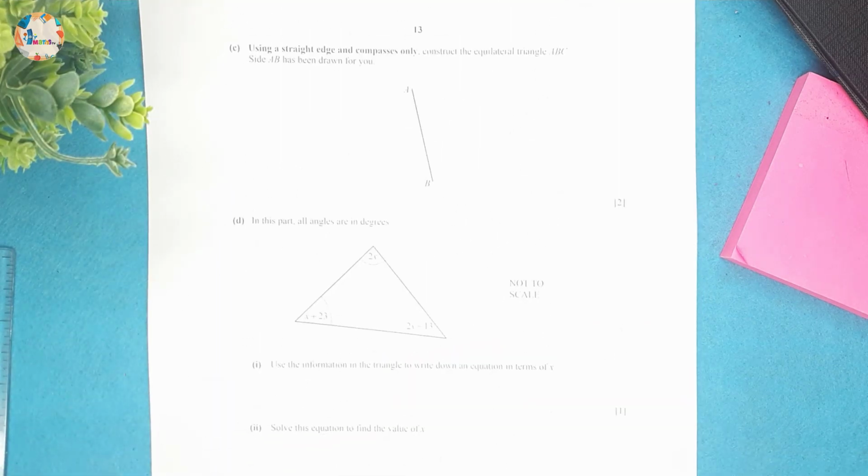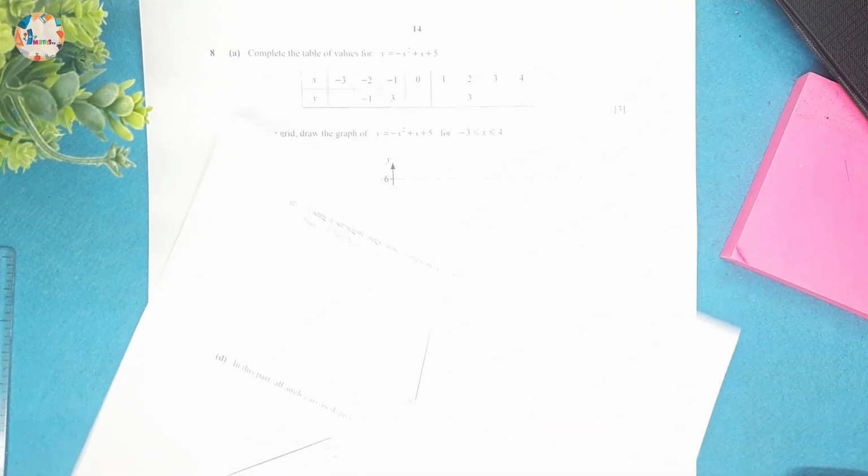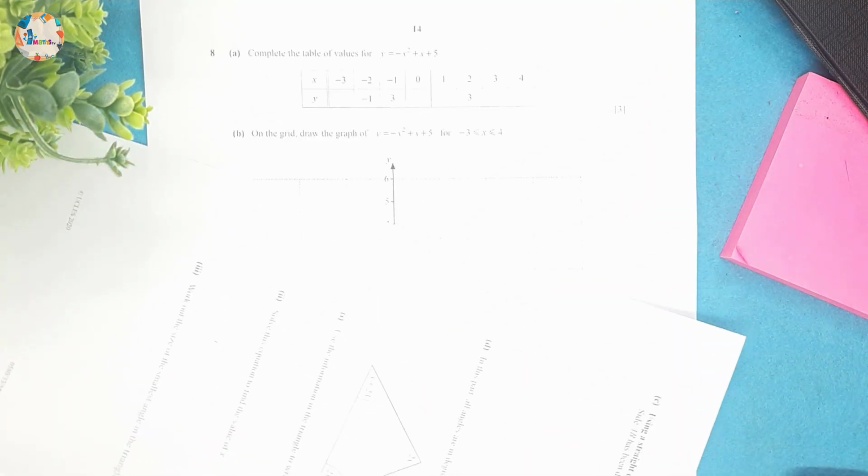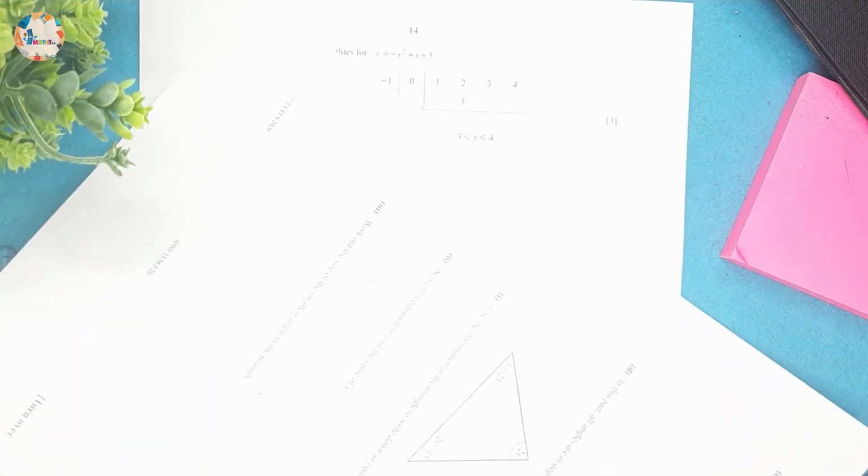Using a straight edge and compasses only, construct the equilateral triangle ABC. So we have to construct an equilateral triangle for AB, using a straight edge and compasses only. What we can do is rotate the page according to our convenience. So I'm rotating it like this so that we can draw properly.